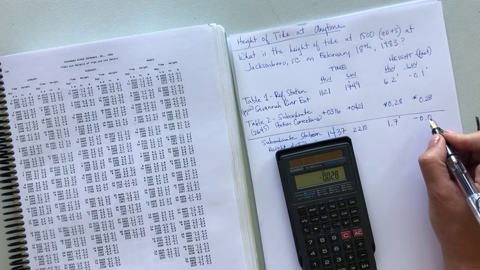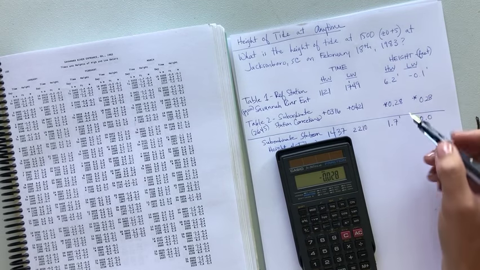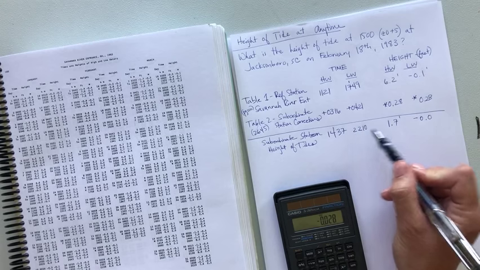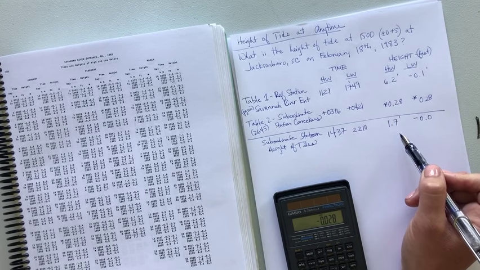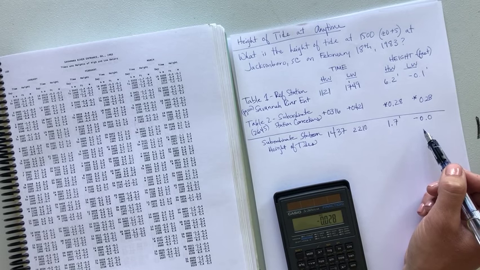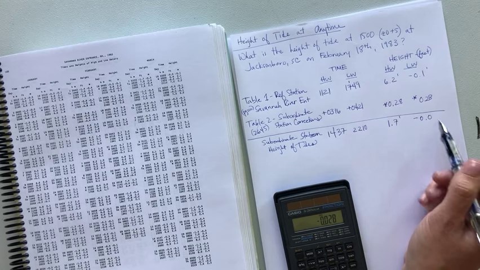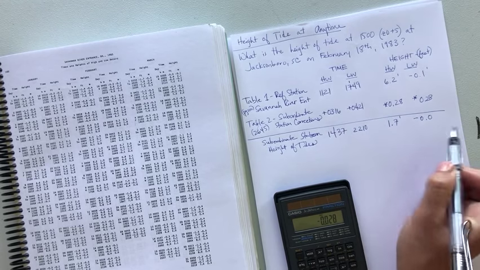So the height of tide at Jacksonboro for the high water that occurred at 1437 is 1.7 feet. Okay, the height of tide is the height above the charted depth. And for the low water, the height of the water is what the charted depth says. There's no correction to be added, right? That's what that's telling us. But we don't need those numbers.